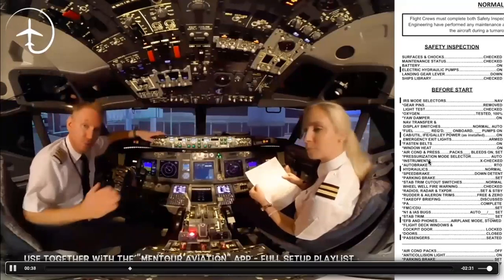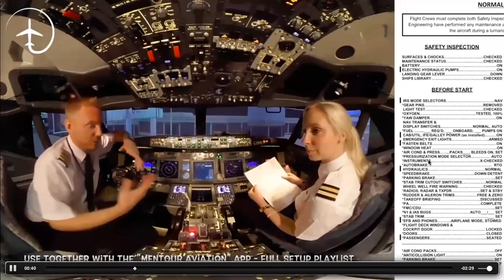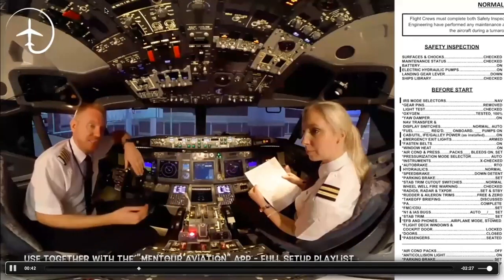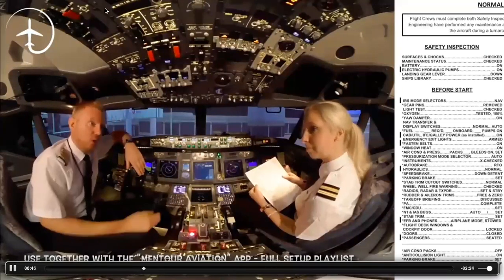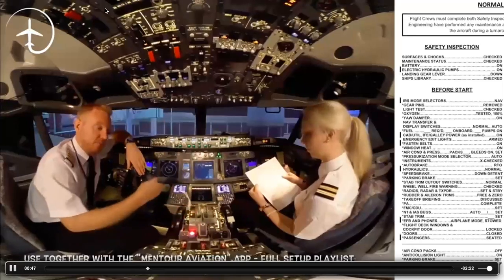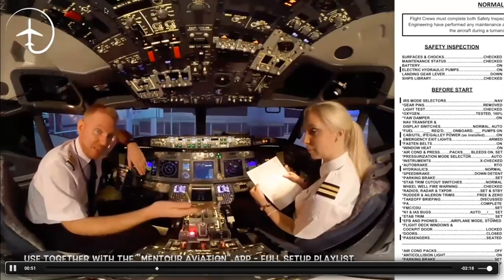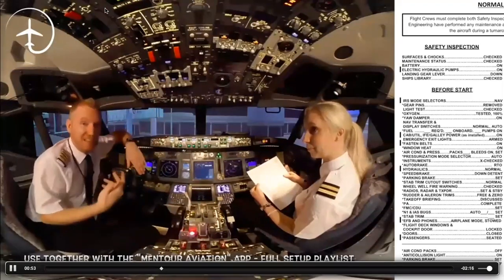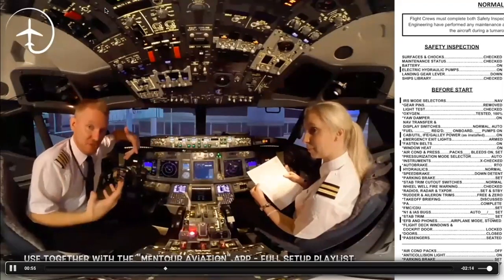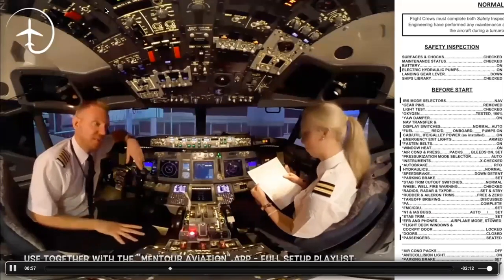Ship's library: checked. Okay. So as you can see here now, this is what you do when you read a checklist. Listen to what I'm saying, and she needs to verify that what I'm saying is actually correct, so I'm not rhyming the checklist. This is very important when you read checklists.